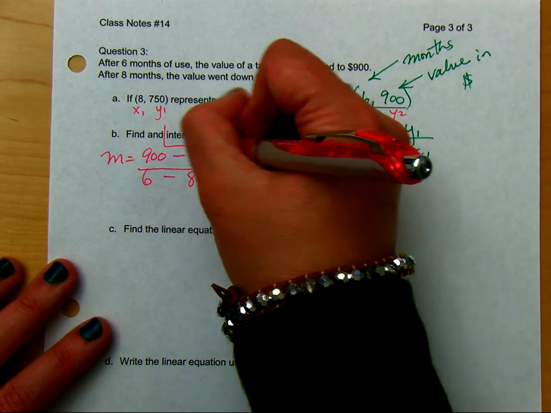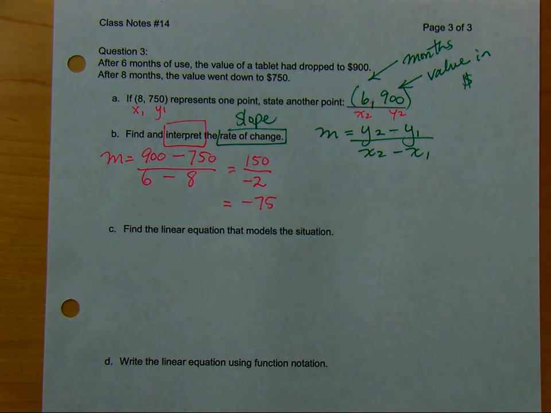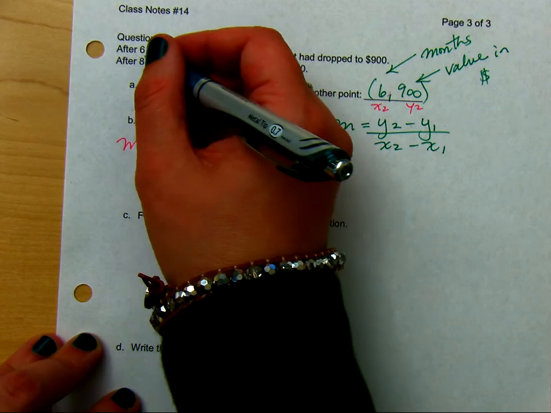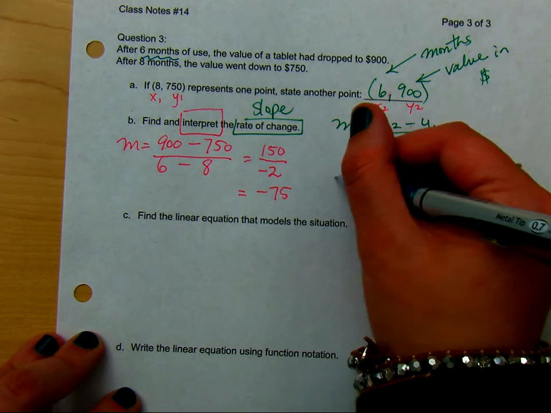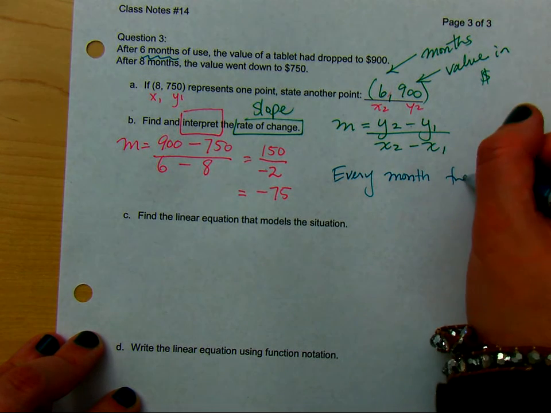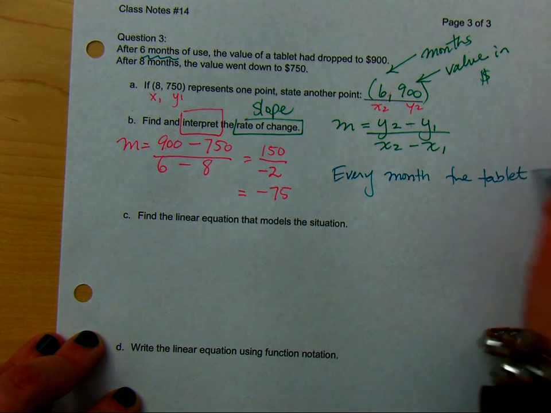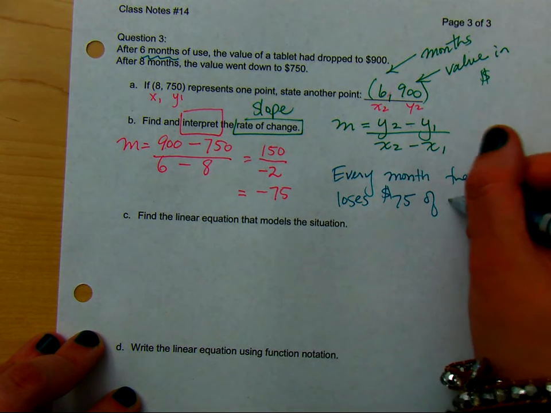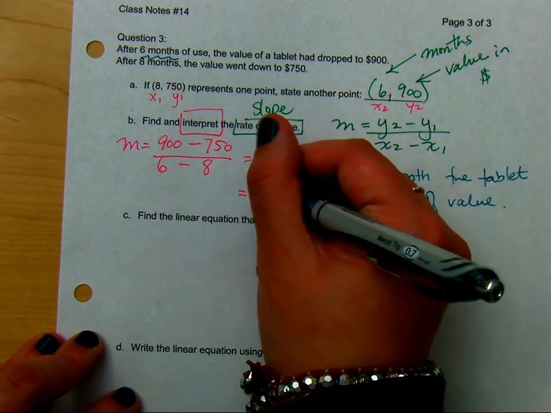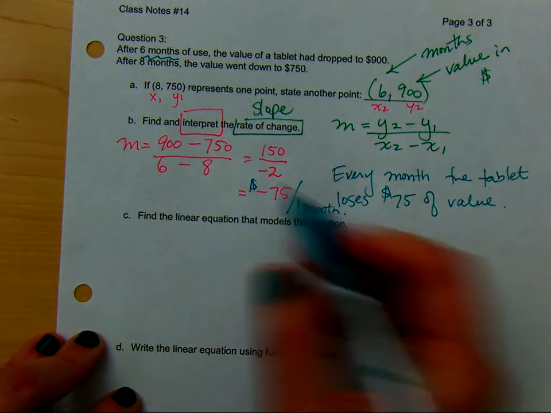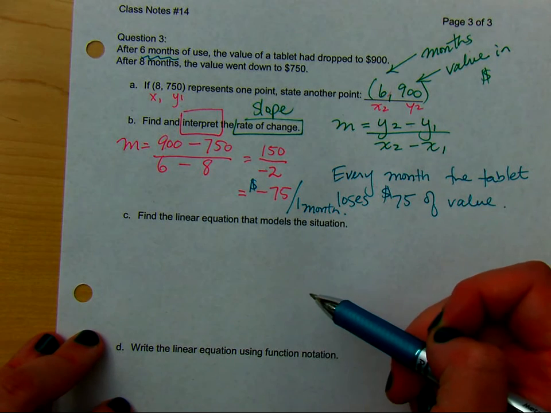So how would you interpret that? Yeah, I think it's actually months, right? So every month, the tablet loses $75 of value, because that's -75 over 1 month if we were to put the units with the slope.